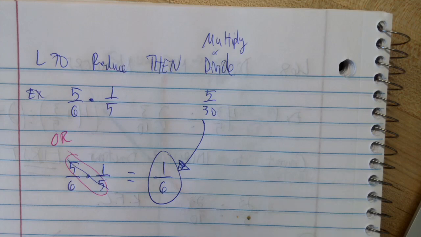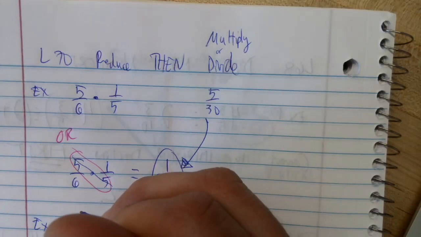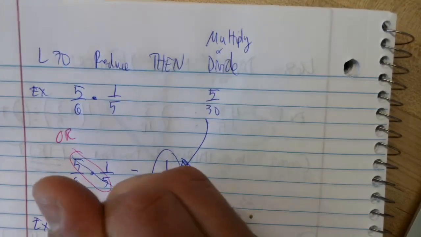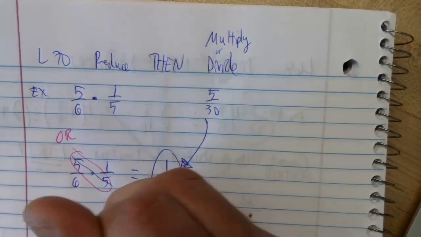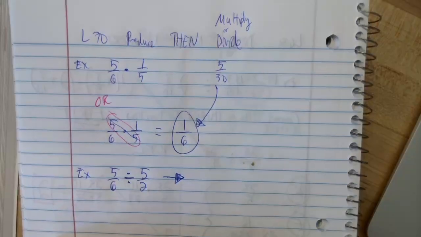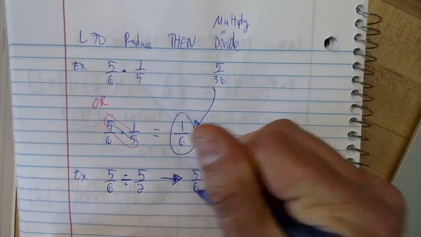Okay? So one of the other examples. Suppose we are asked 5/6 divided by 5/2. You mean we could do it in division problems too? Yes. Because we're not going to divide. We're actually going to Kentucky Fried Chicken it.